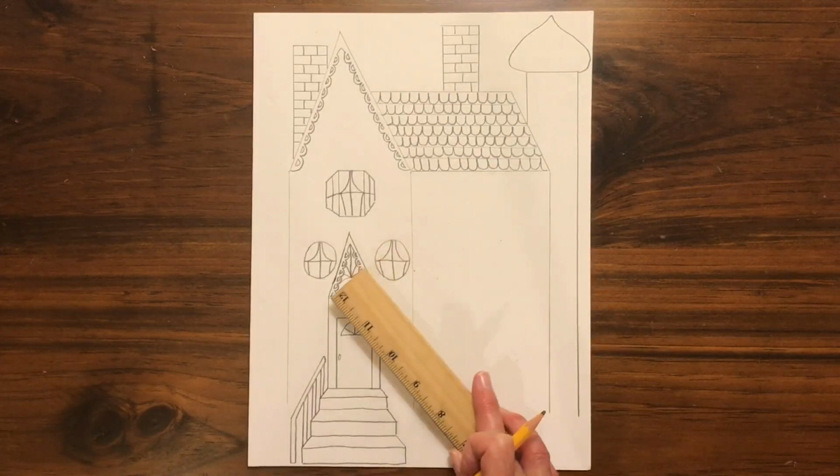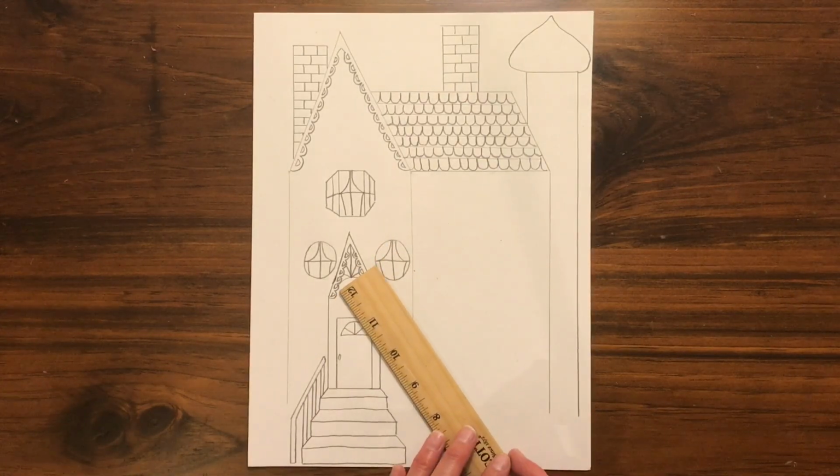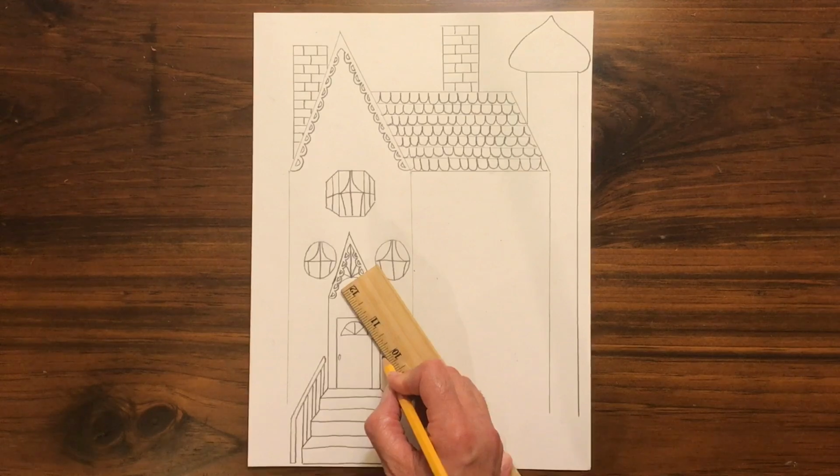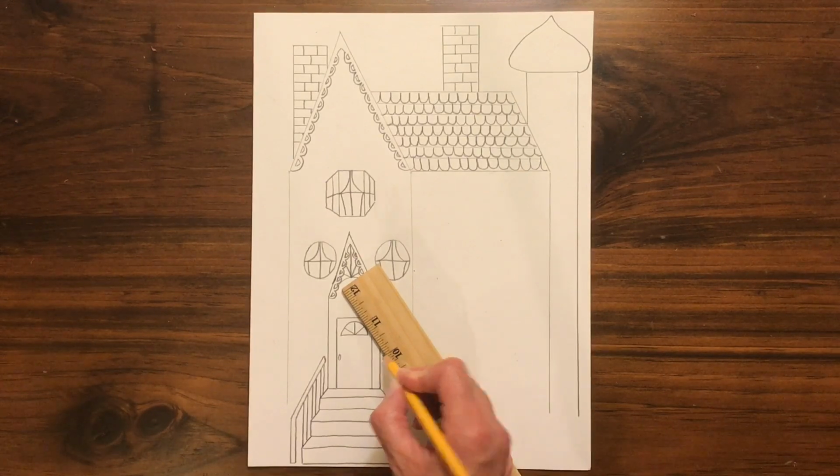And then you would do the other side right about the same height, so about doorknob height. Just draw a vertical little line first.